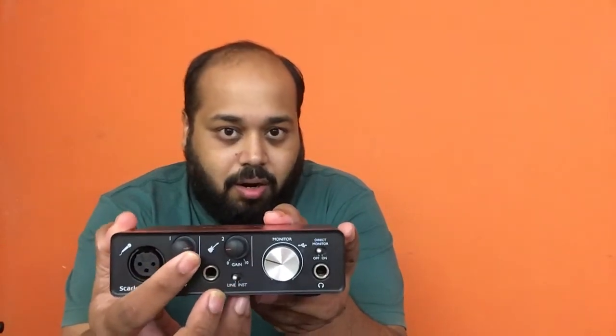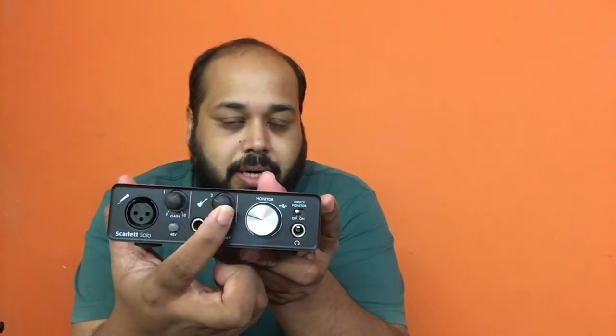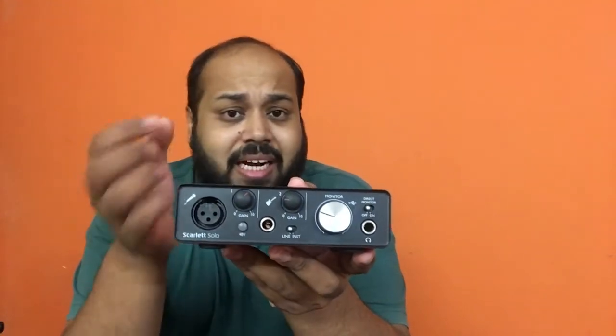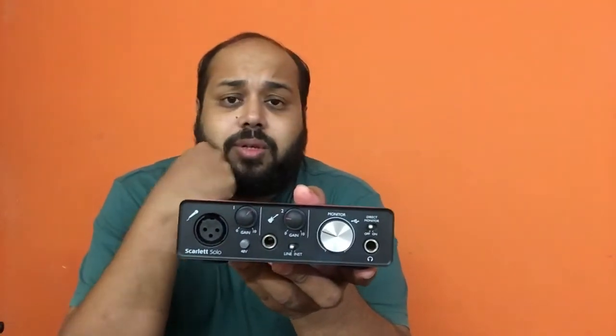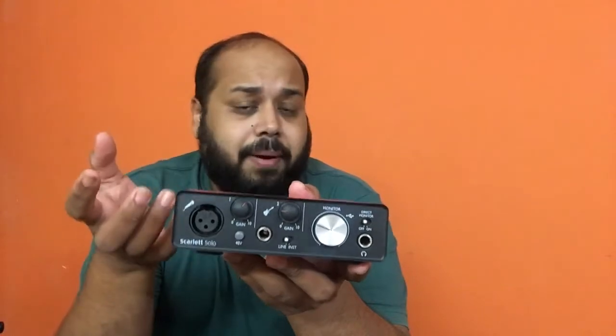So there are other features in this. Here you can see that there is a knob over here. This is a volume gain knob, so you can adjust the gain of the microphone over here. And we have another port over here. This is an instrument port, so you can use this for plugging in a guitar or any other electric instrument that you want to use. You can plug it in over here, and you can use this knob for adjusting the gain of that particular instrument.